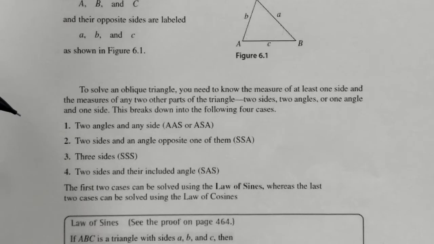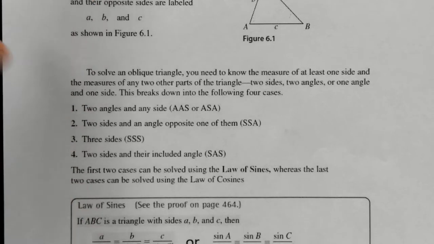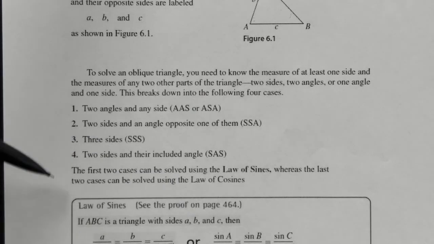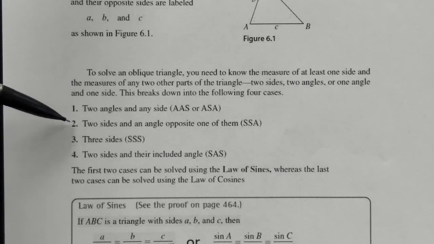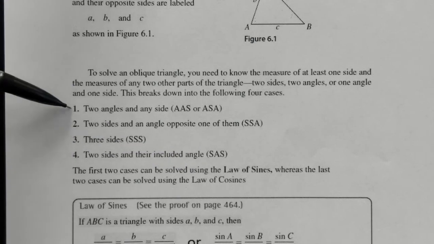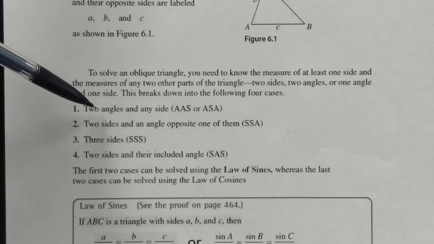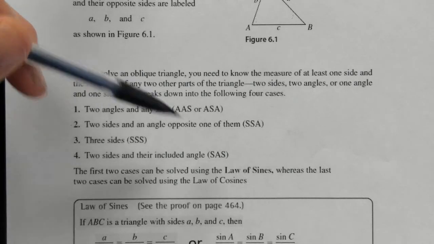Here's a breakdown of the parts that you need to have in order to use the law of sines. In 5.9 we're going to learn about the law of cosines as well, so this breaks down when to use which law based on which three parts you have in the triangle. If you've got two angles and any side, then you can use the law of sines.